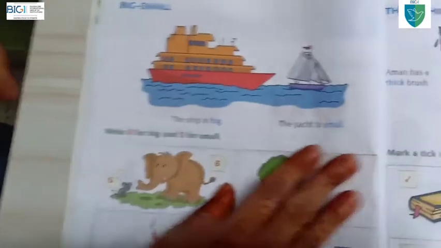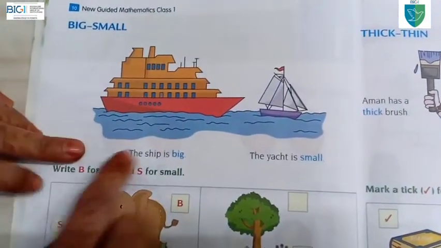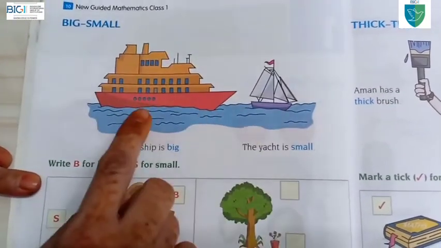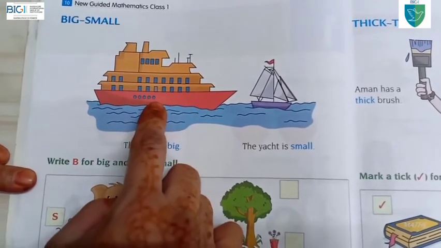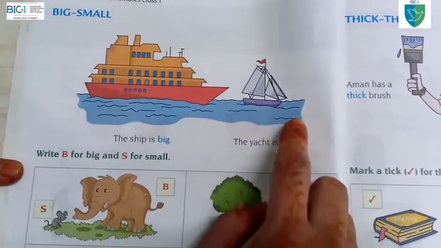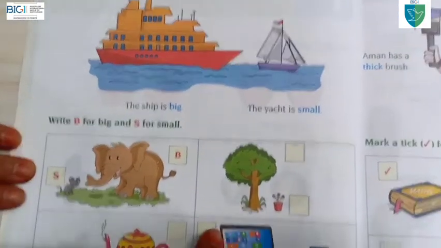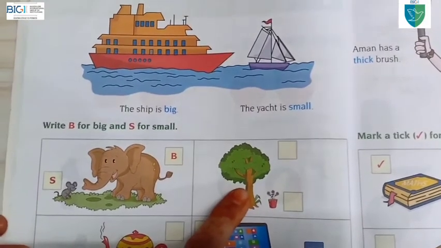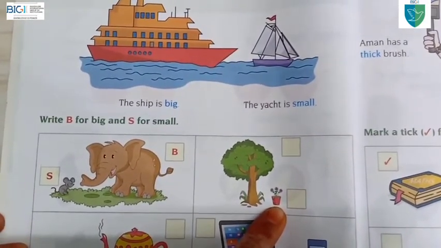Now turn the page. The next comparison is big and small. This comparison is based on their size. Look at the size of this ship. This ship is big. This yacht is small. Right? Now look at these pictures. This is a big tree. This is a plant, a small plant.